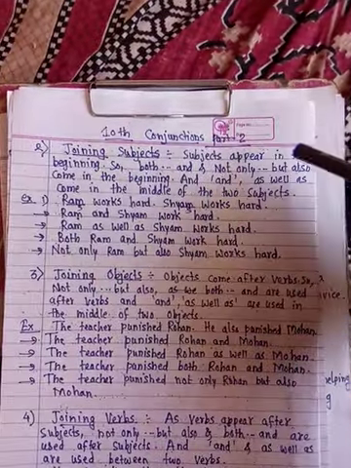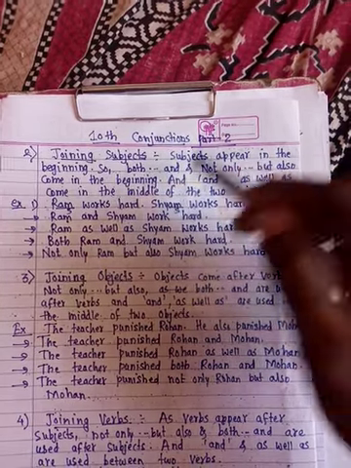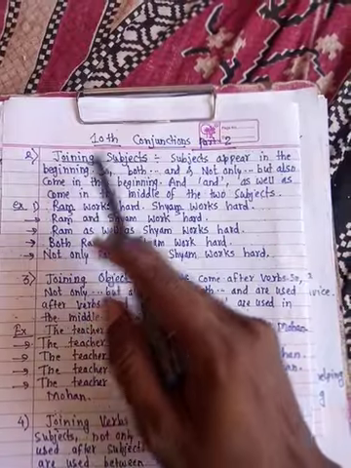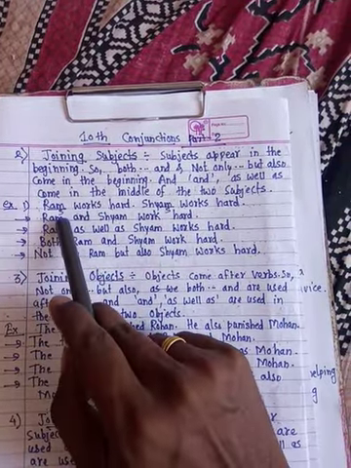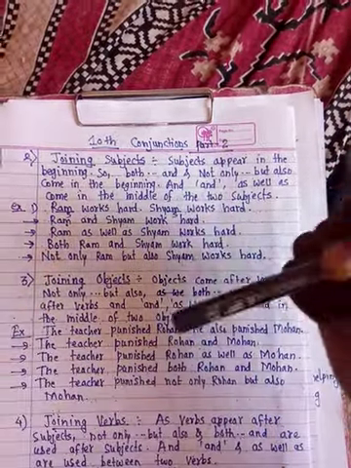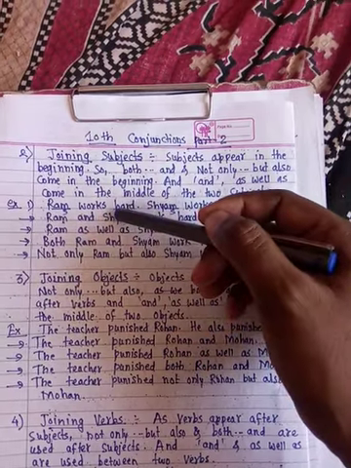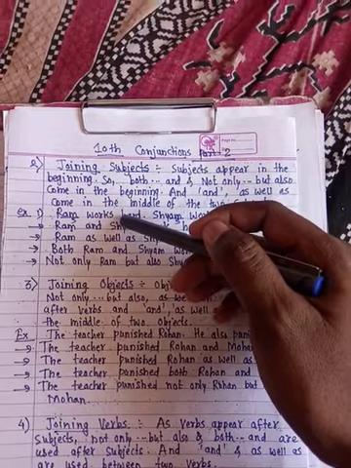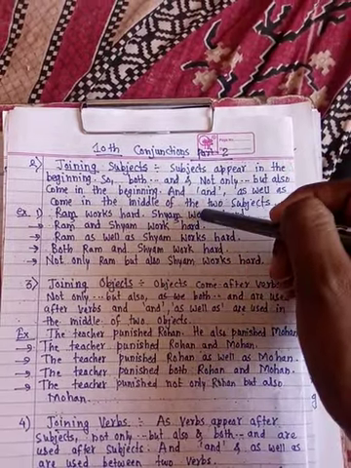As you know, subjects appear in the beginning. There will be use of these conjunctions right in the beginning because subjects appear in the beginning, so you have to join them right in the beginning only. So conjunctions will be used automatically in the beginning, but you have to be careful of singular and plural. So you must know the meanings conveyed by these four conjunctions: and, as well as, not only but also, and both and.